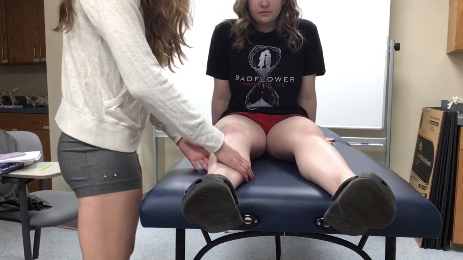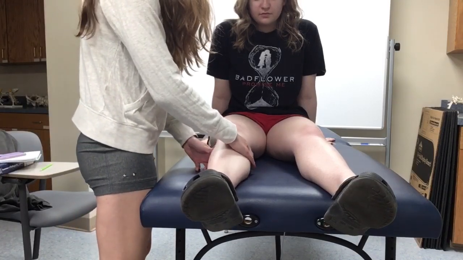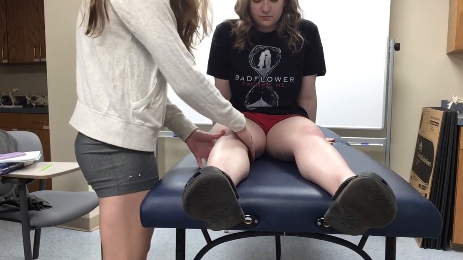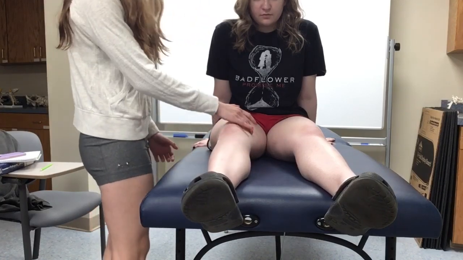Next, I'll be performing the sweep test. This is looking for intracapsular swelling. To do this, I'm just going to come down here and then push with this where the swelling would be, up, and you should see the swelling move up into this region over here.